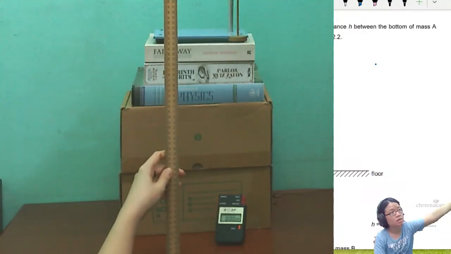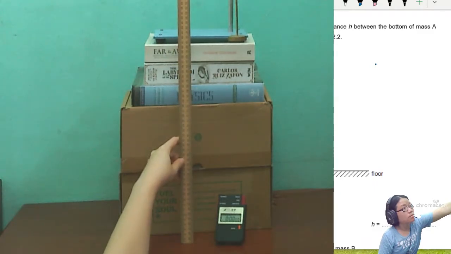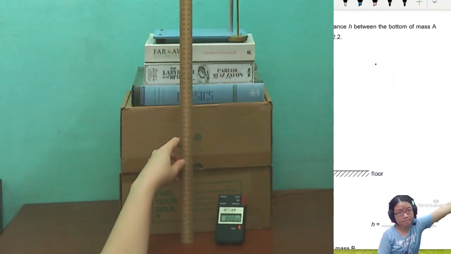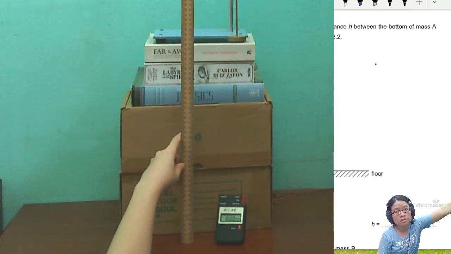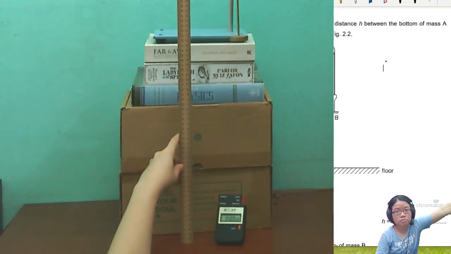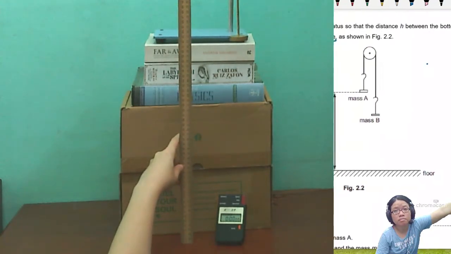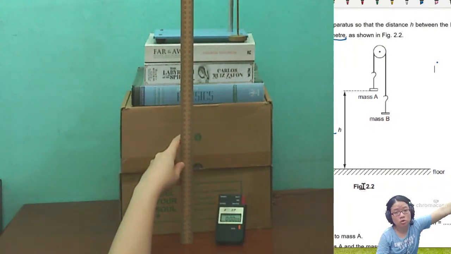Once again, a reminder, the position of my ruler will be touching the table like this. The bottom part down here will be touching the table. Okay, and I will adjust the height of mass A such that, if you look at the drawing of the experiment, I can get this height from the bottom of mass A all the way down to the ground. All right, so I'll do that now.